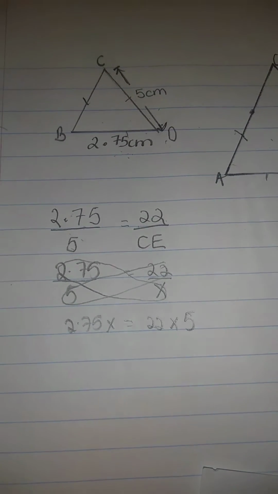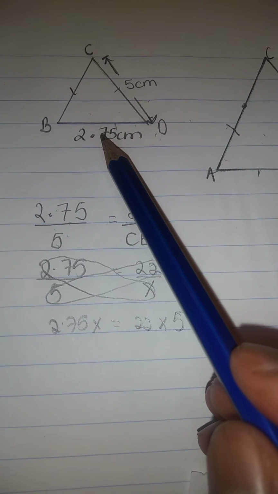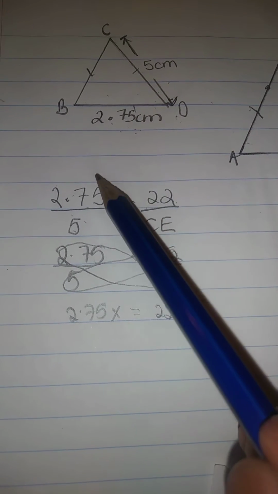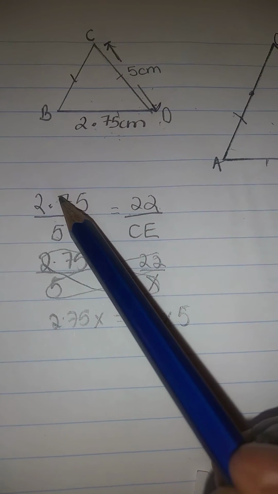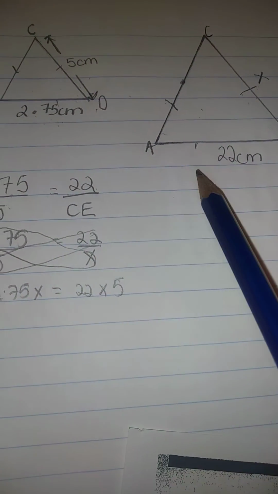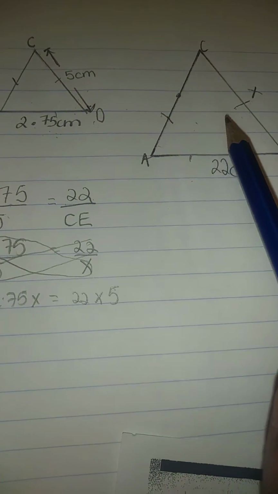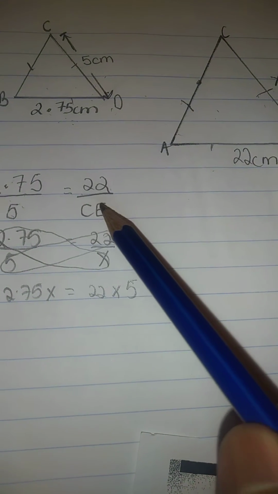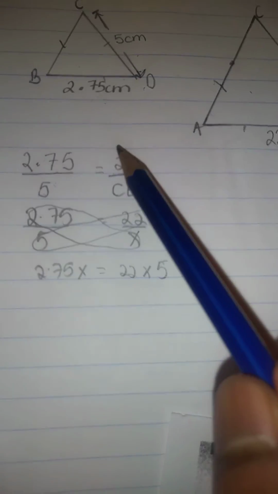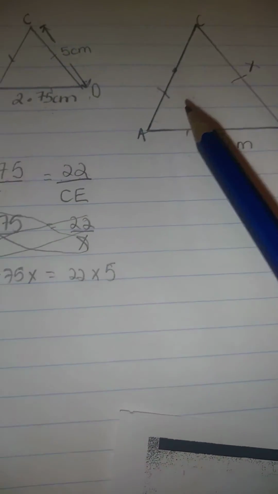Okay. So we have this side 2 7/75. So we're going to set up our proportions. 2 7/75 divided by 5 is equal to, we're going to match its side to its corresponding side, 22. 5 corresponds to CE. This corresponds to that side and this corresponds to that side. Meanwhile, we've set up our proportions. Okay, and length CE is X.